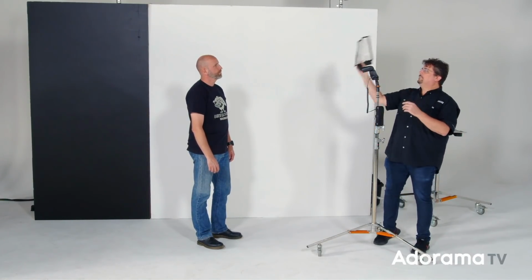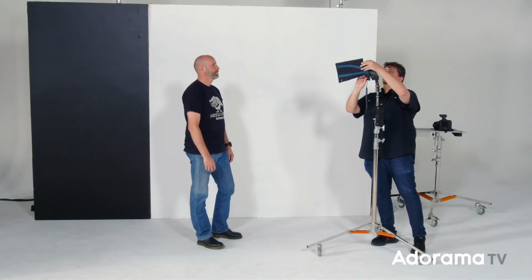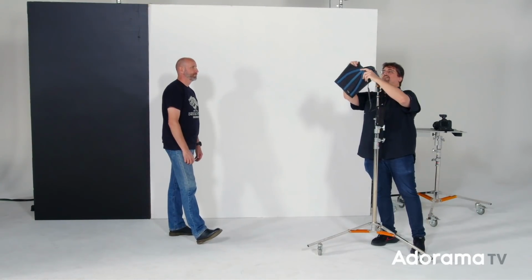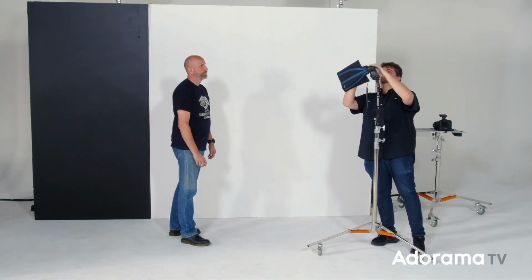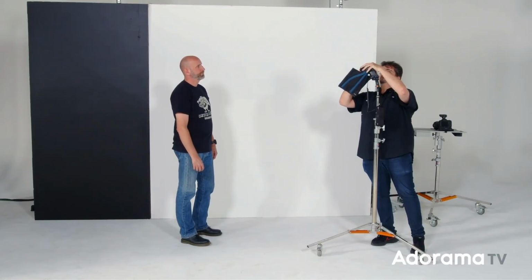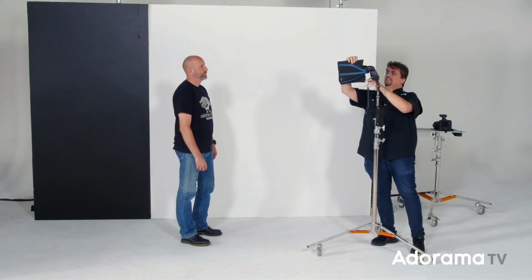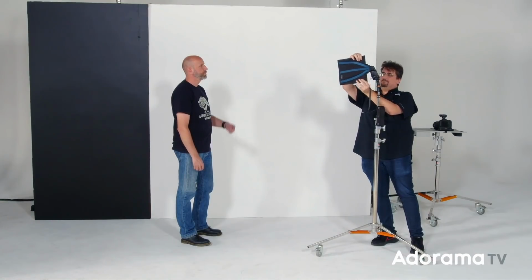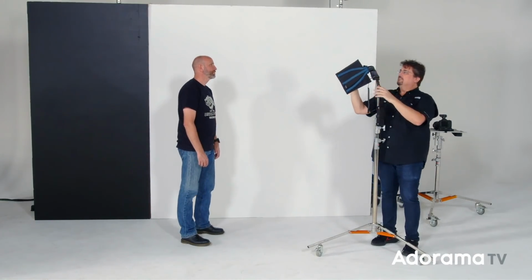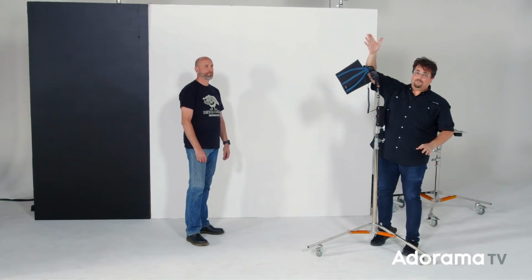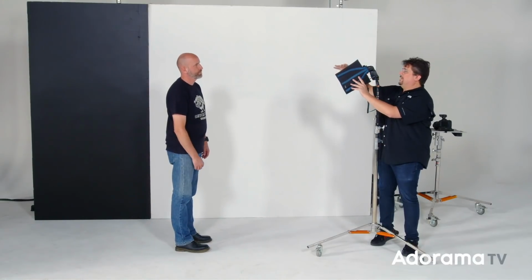So all I'm going to do is put this around our flash here. Very simply, it just snaps on. It's a very easy way to get this on here. Snaps around the flash, and then I'm going to put it up like this. Basically, it becomes a gobo where it blocks the light from going that direction, right? And it's only going to go that direction.